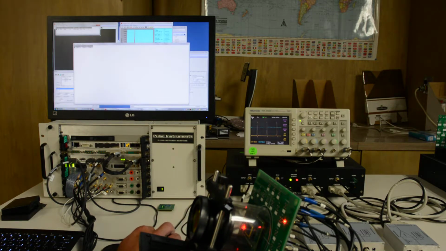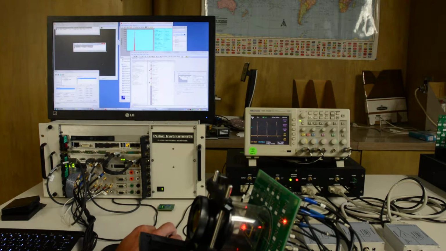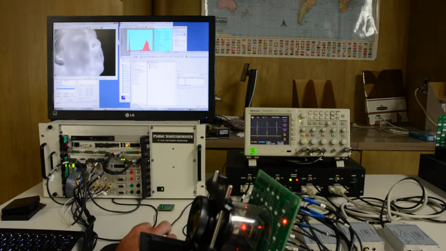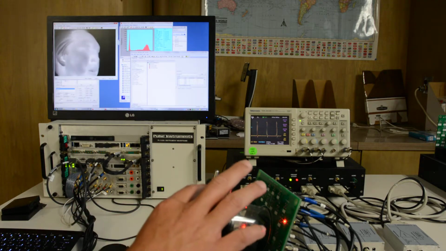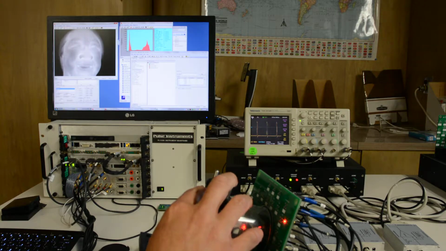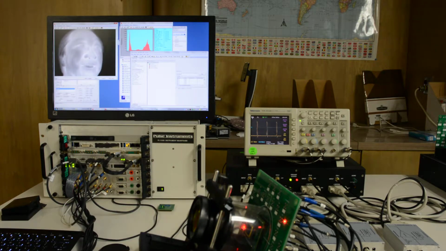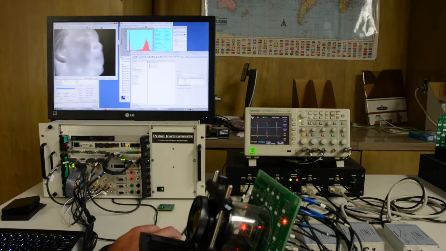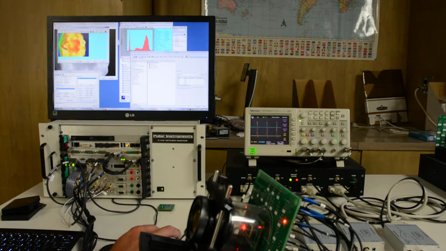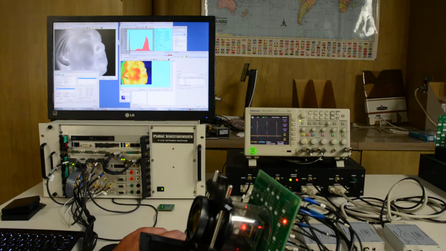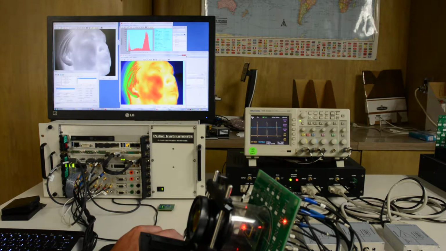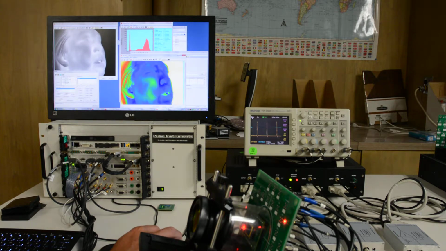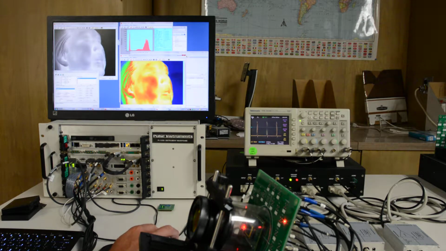Now that we have calibration tables and a pixel replacement table, we can generate fully corrected video. So that's fully corrected video in real time. We can display this as a grayscale, as a histogram, in false color. We can have multiple simultaneous displays. I can invert these, scale them up and down.